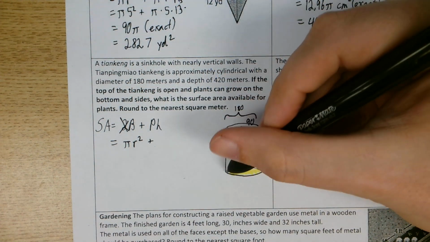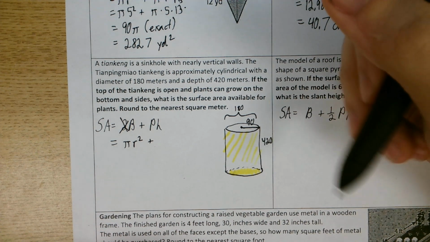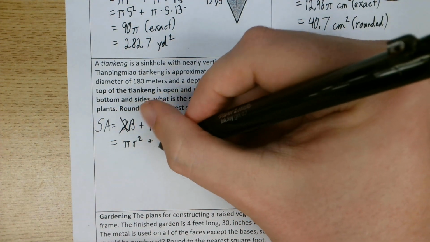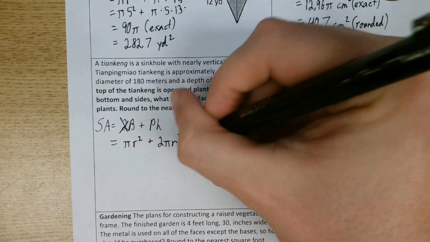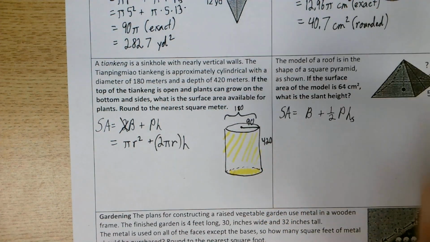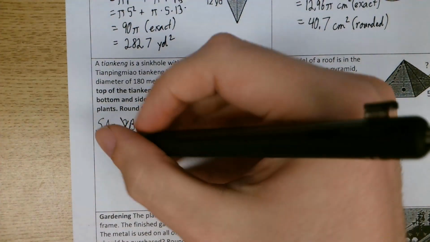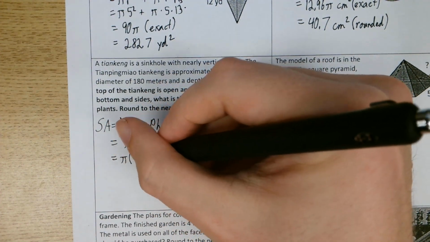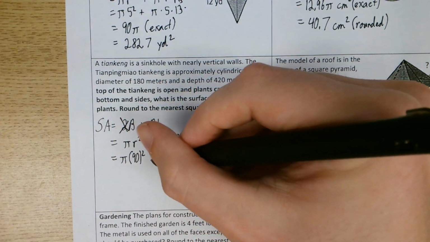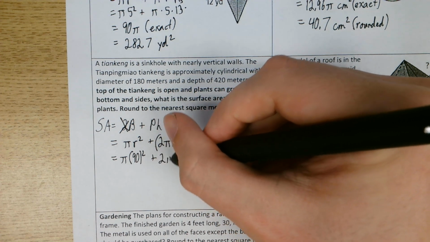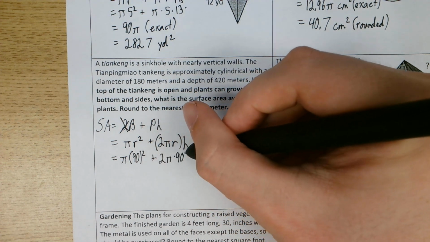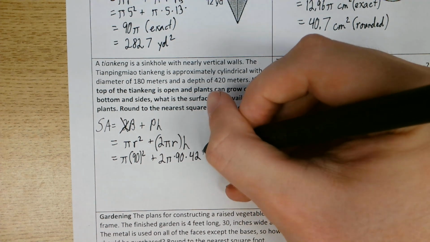The perimeter of the base is the circumference of the circle. The circumference is 2 pi r times the height. Then we just have to plug the numbers that we have in. Pi times 90 squared plus 2 pi times 90 times 420.